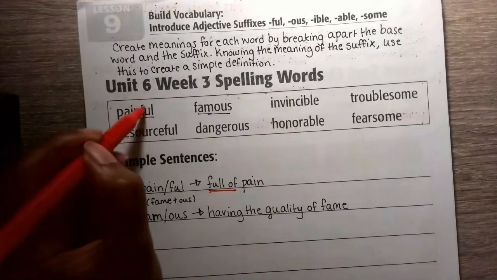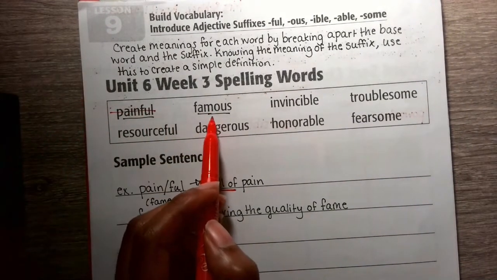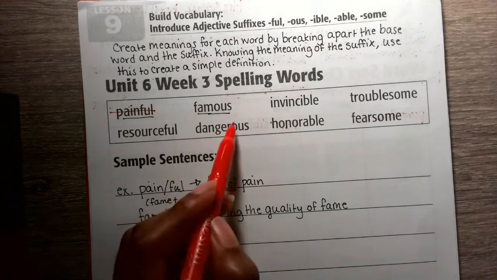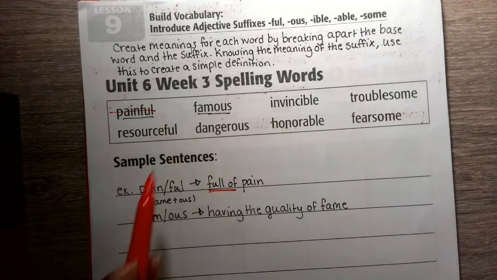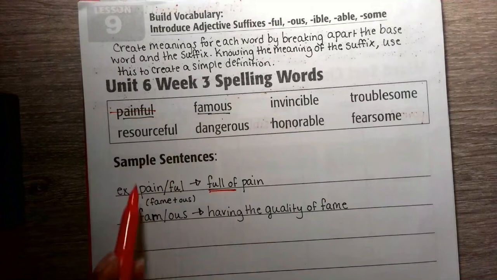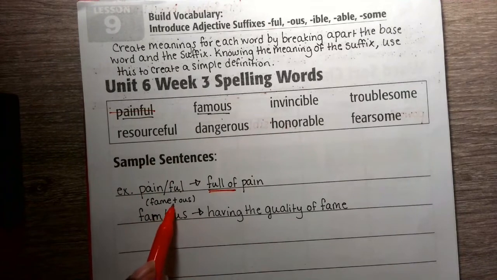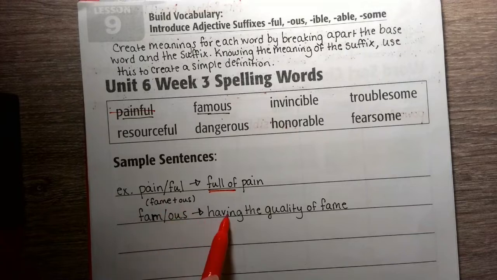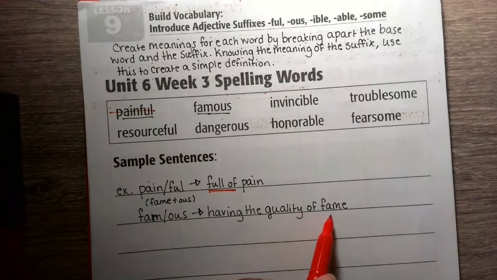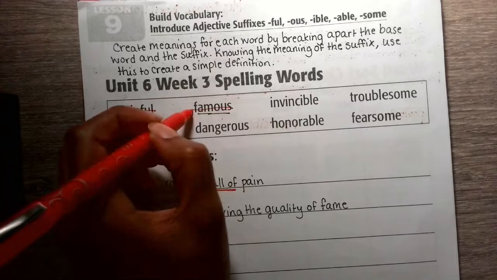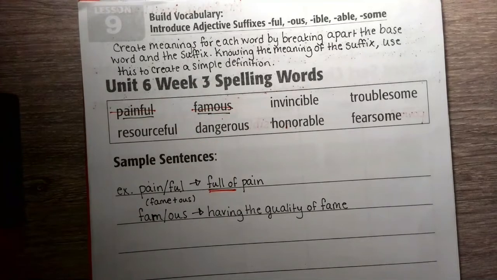Next word, so I'm going to cross that one out, is famous. Famous is the base word fame plus the suffix -ous. So famous is having the quality of fame. So let's cross that out.